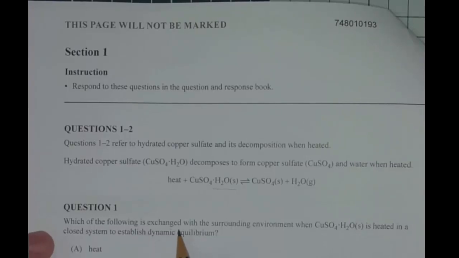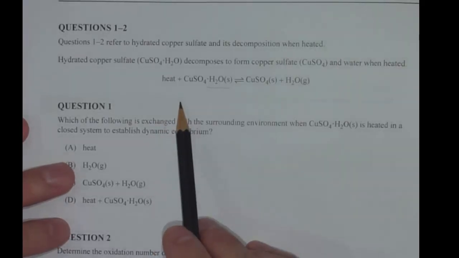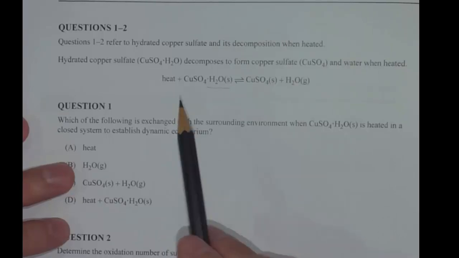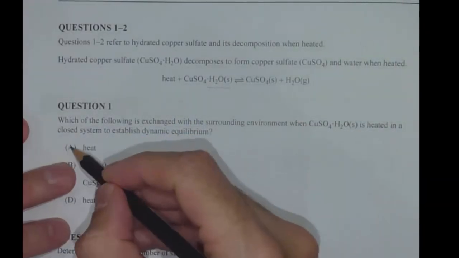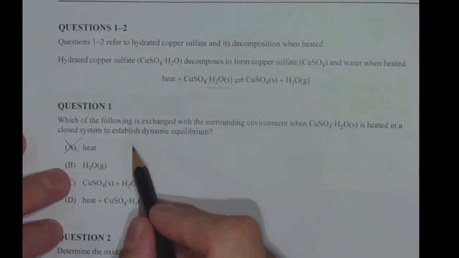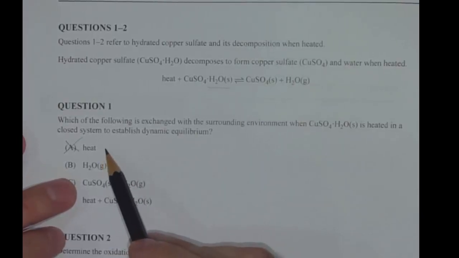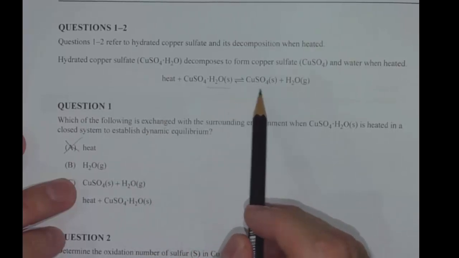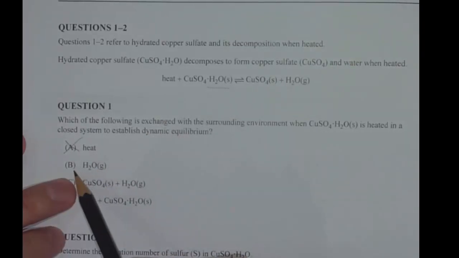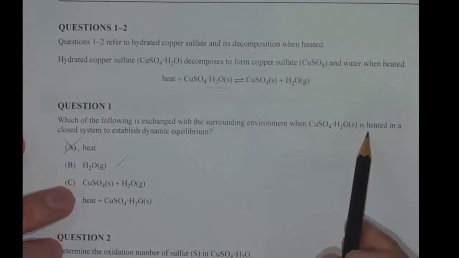Which of the following is exchanged with the surrounding environment when copper sulfate is heated in a closed system? Exchanged. So heat goes in. So technically heat is exchanged, it goes in, but that's not what they want you to say. Not a great question. Okay, so technically heat is correct, but I know they don't want you to say that, because heat's going in, not heat going out. B, water is going out, yes.